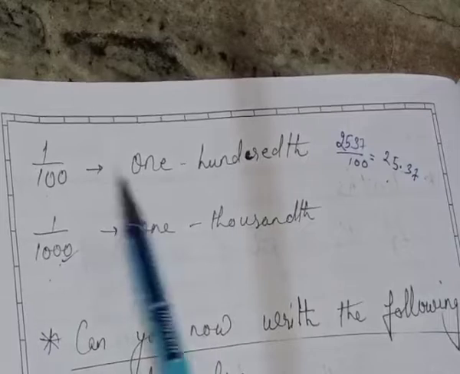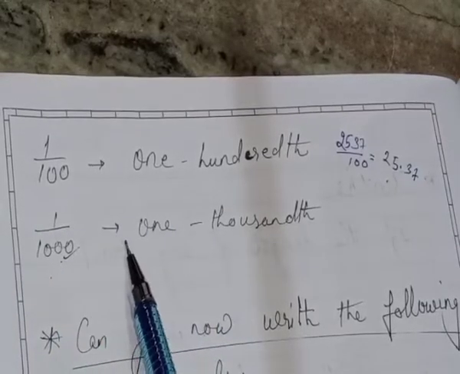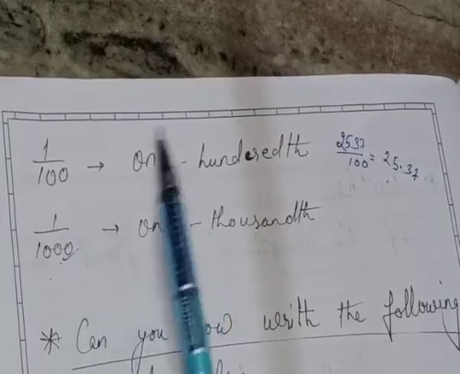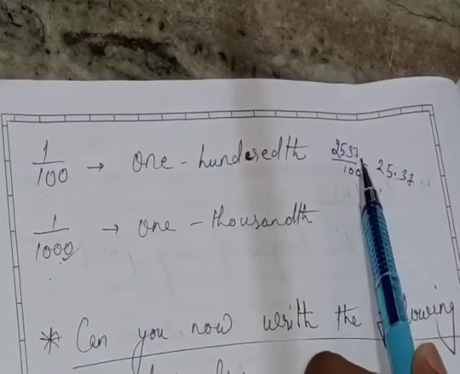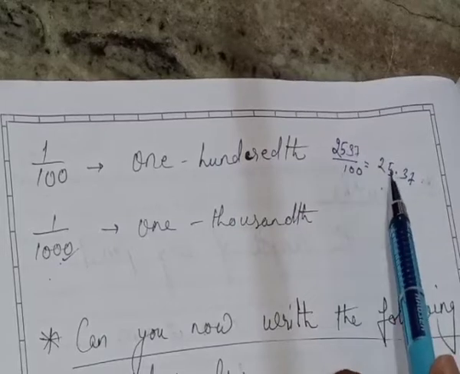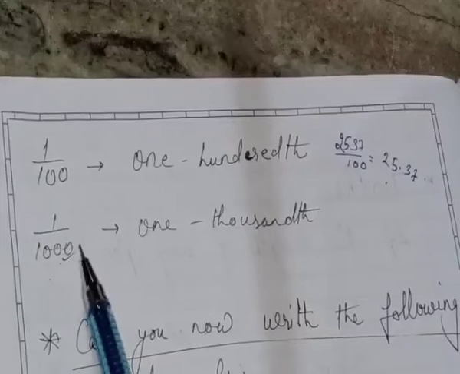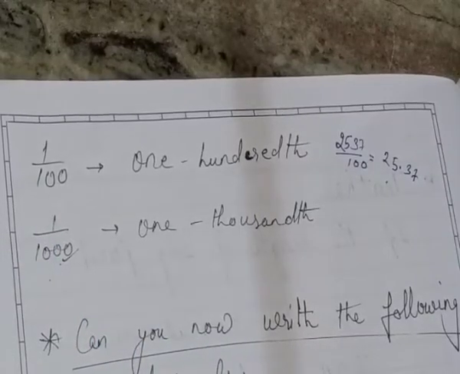1 by 100th means 1 upon 100. 1 by 1000th you can write as 1 upon 1000. It means when you divide any number by 100, the decimal will come before 2 digits. For example, 2537 divided by 100, the decimal comes before 2 digits, so it is written as 25.37. Similarly, for 1 by 1000 also, the decimal will come before 3 digits.